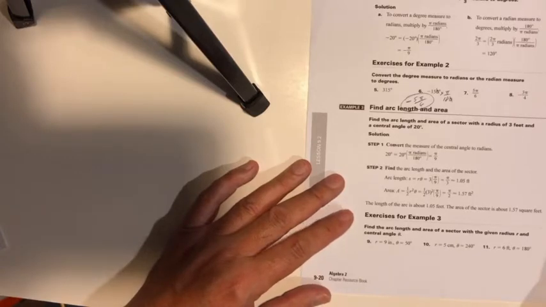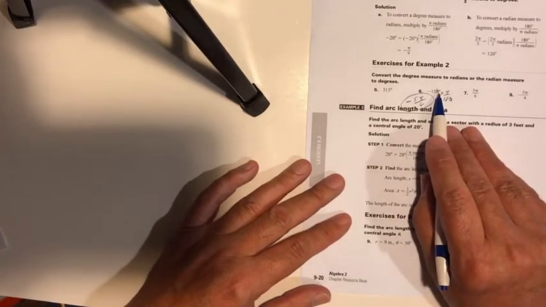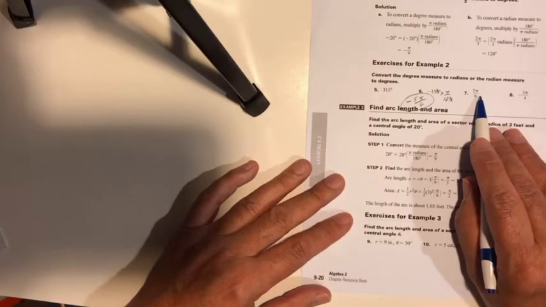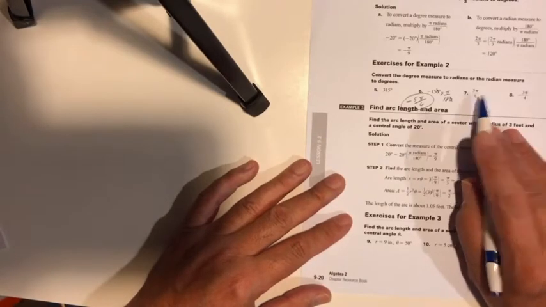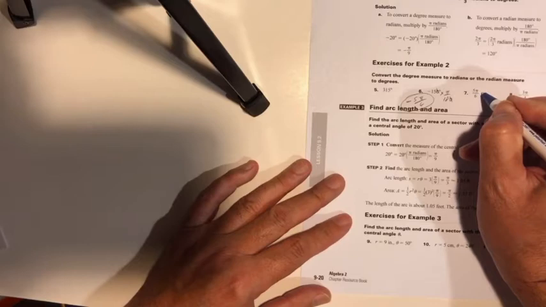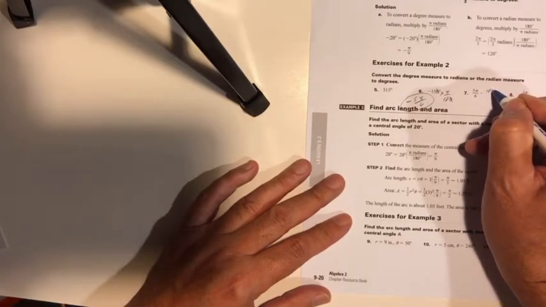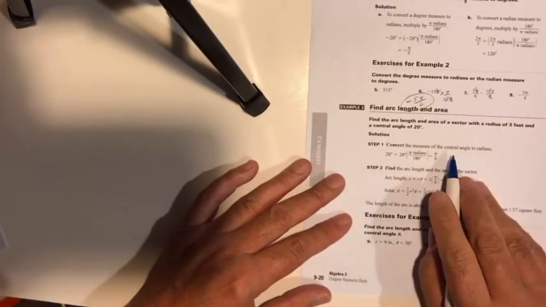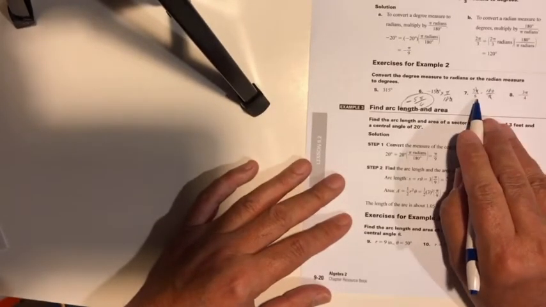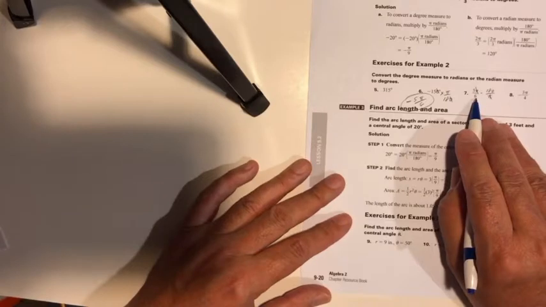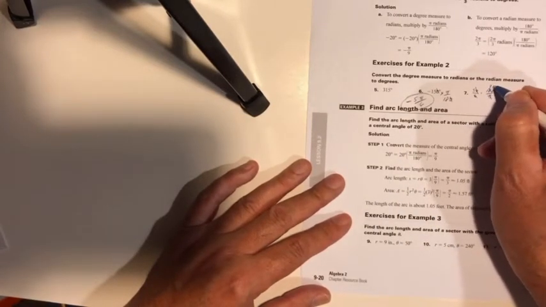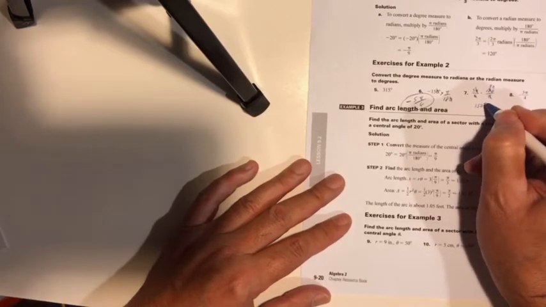Okay? So again, I started with degrees. I need radians, so I better have pi. Now let's go the other way. Let's do number 7. I need to convert that to degrees. Well, the pi's got to disappear. So I got to multiply by 180 over pi, so the pi's cancel. And now I'm going to simplify. You could multiply and then divide with a calculator, or you do what I do, is I just divide 6 into 180. That's 30. 30 times 5 is 150 degrees.